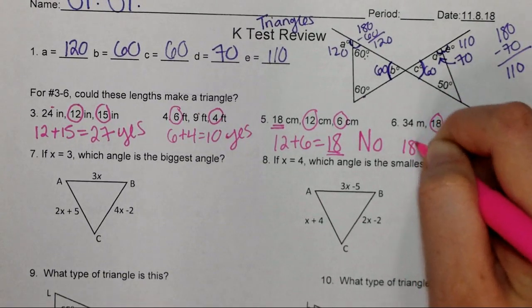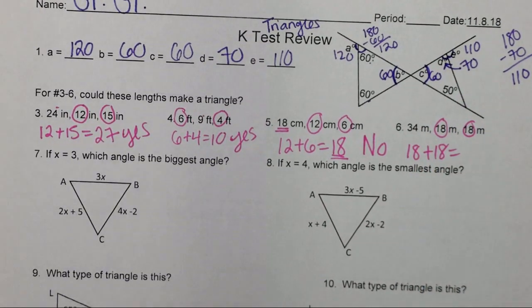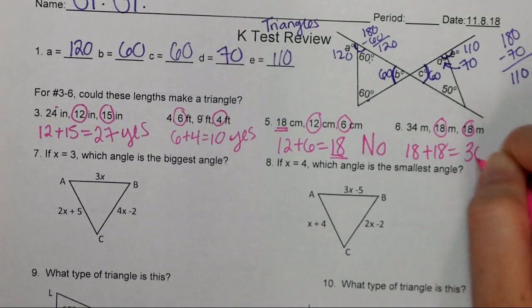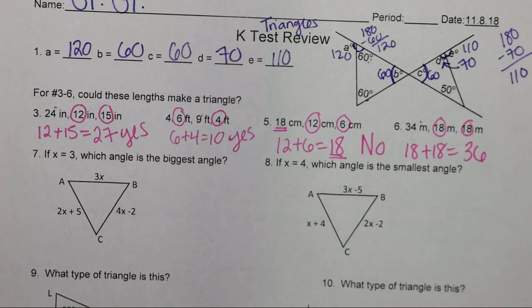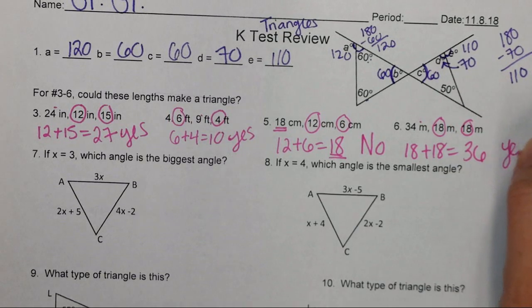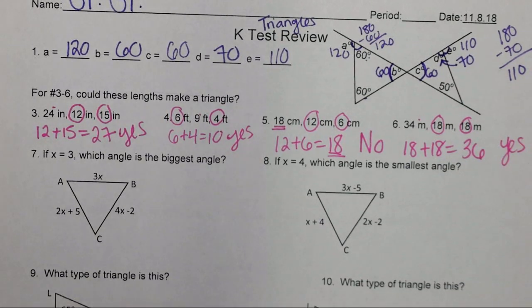And then for number 6, 18 plus 18 is equal to 36. That is greater than 34, so yes. Those will make a triangle.